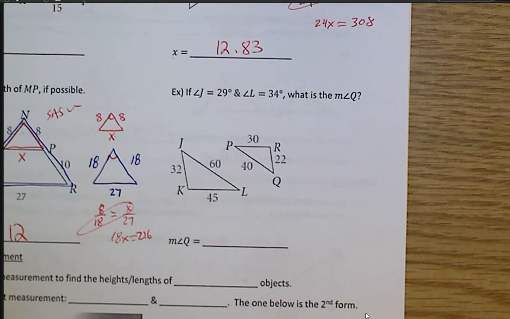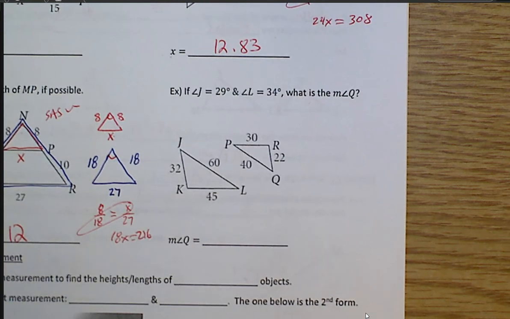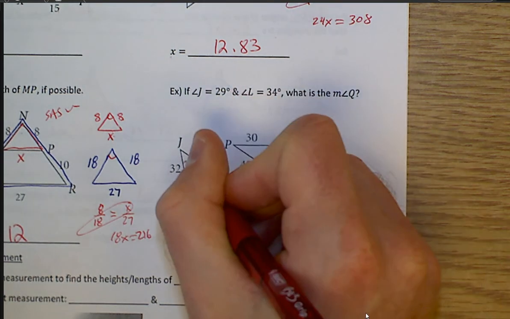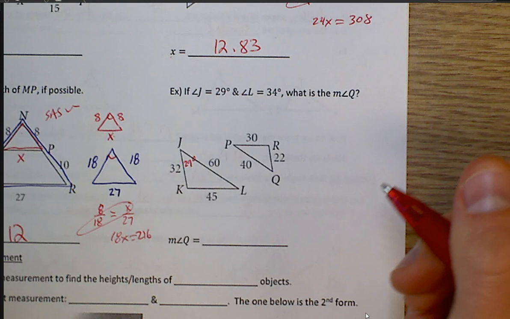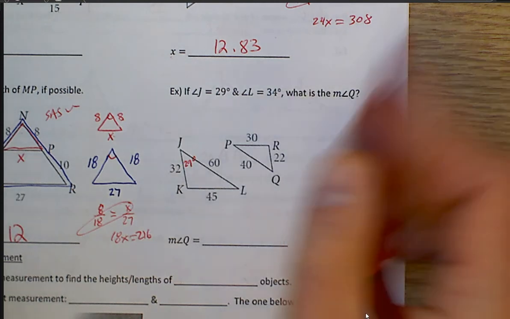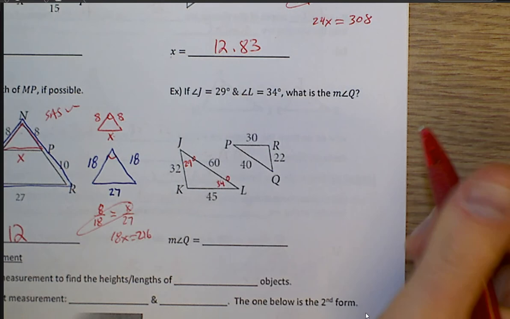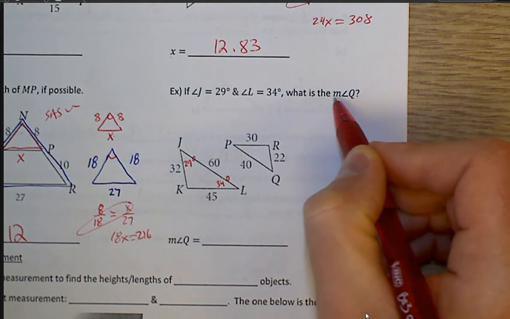Go ahead and hit pause and try it on your own, see if you can do it, and then we'll finish up. All right, it says angle J is 29. I'm just going to write that in there. Okay, 29 degrees. Angle L is 34 degrees. Okay. What is the measure of angle Q?